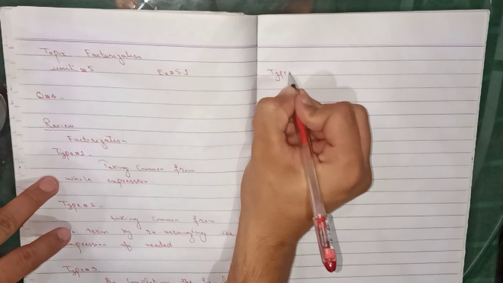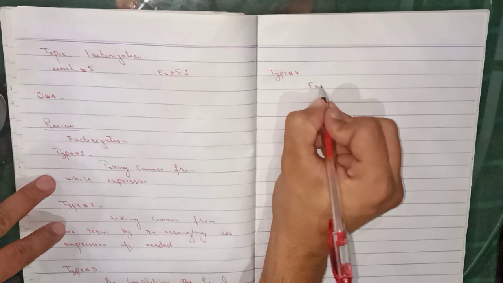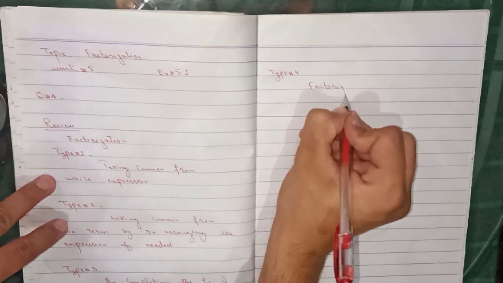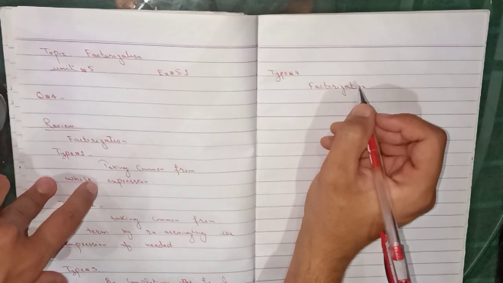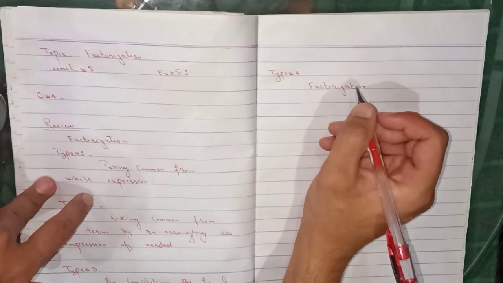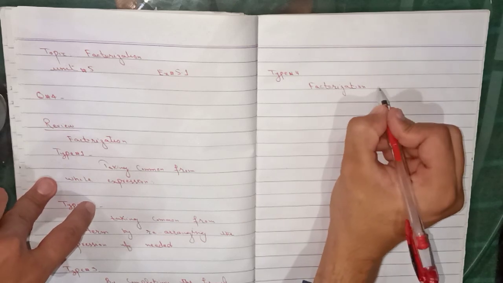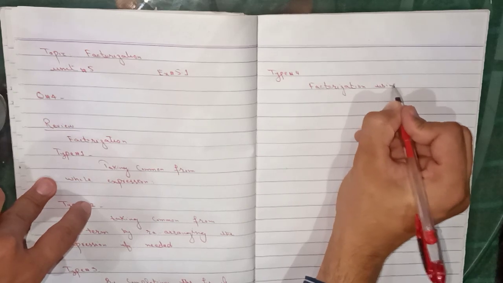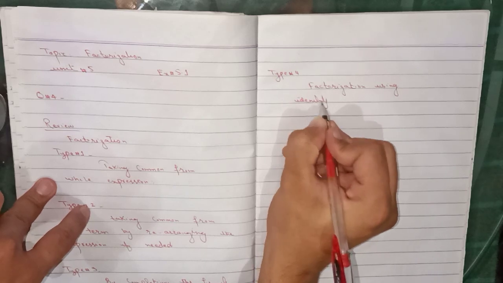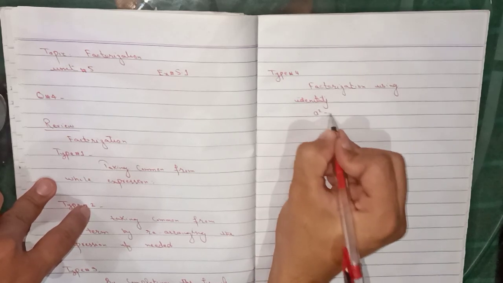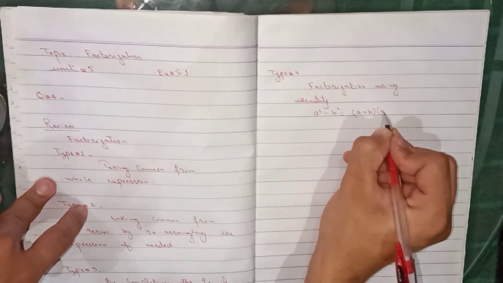In question number 4 we have today type number 4, factorization by identity, you may say. Factorization is a process in which we express a complicated algebraic expression in a simple manner. In the introduction we have studied about it. Factorization using identity number 3, that is a square minus b square equals a plus b into a minus b.